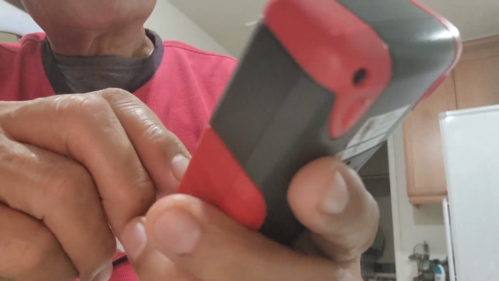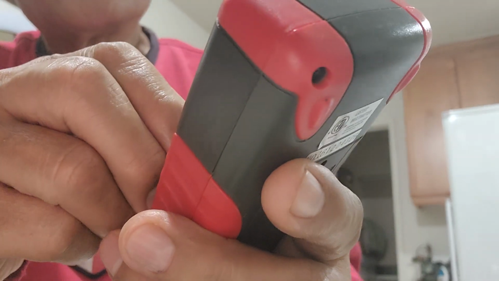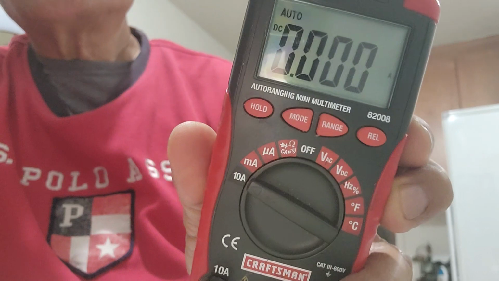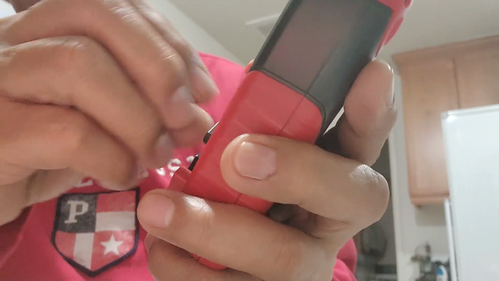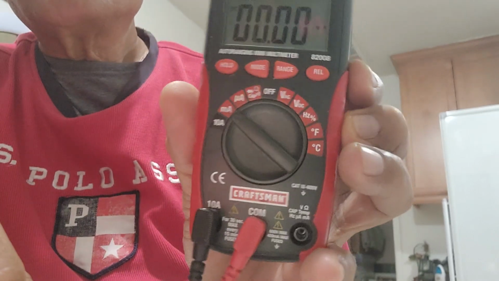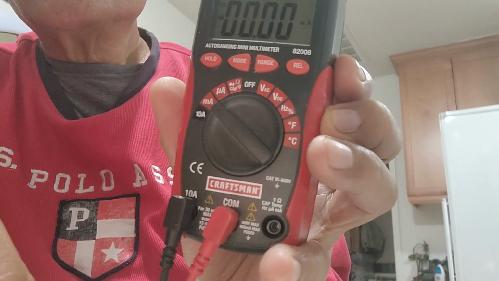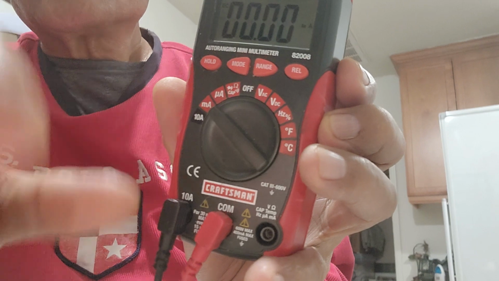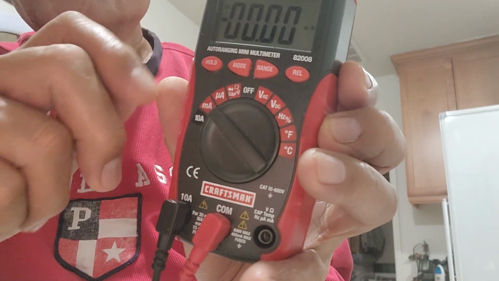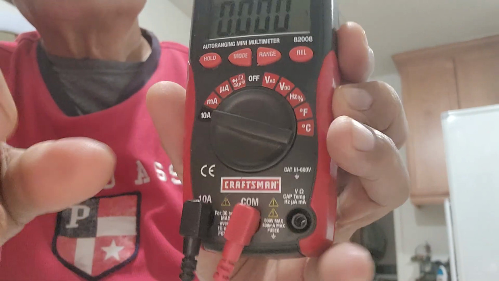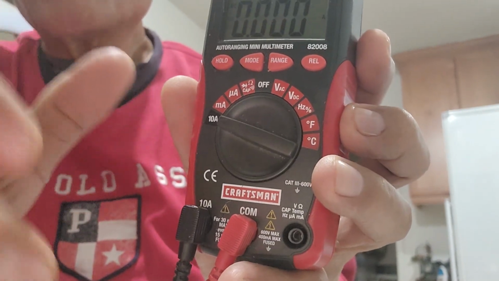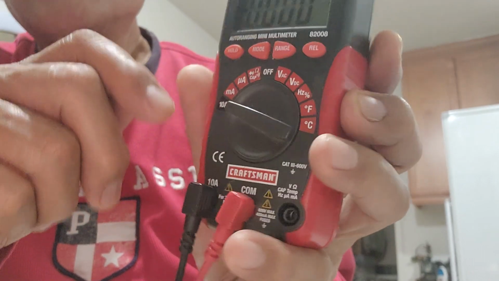For the current, for this multitester, there are two ranges. The first range is the 10 ampere range, and the other range is the milliampere range. So if you are measuring a very small current, put it on the milliampere range. And if you are measuring a bigger current in the ampere range, put it in the 10 ampere range.